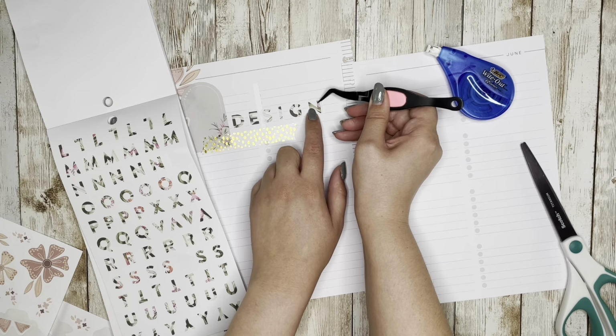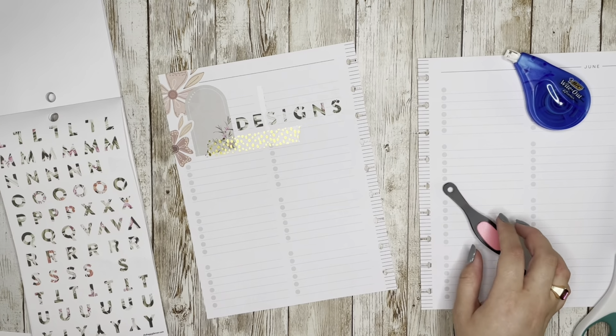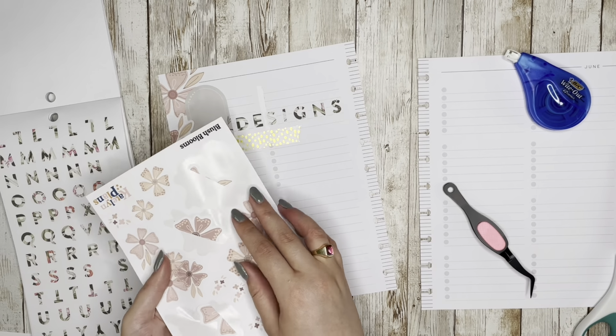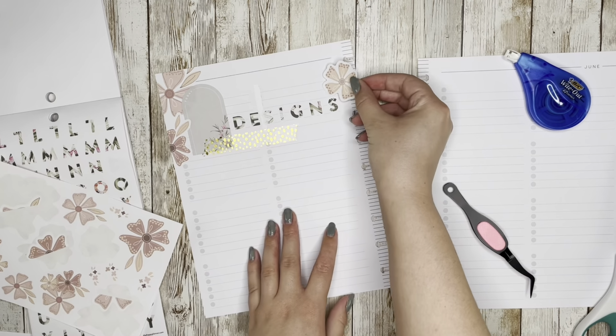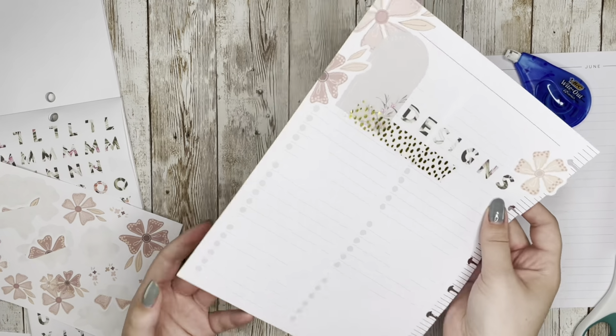But this is just going to spell designs, and I'm going to take a little break. I think that turned out cute. I mean, it could use a little bit more floral, but I really need to take a break. So, a little bit more floral, break time.